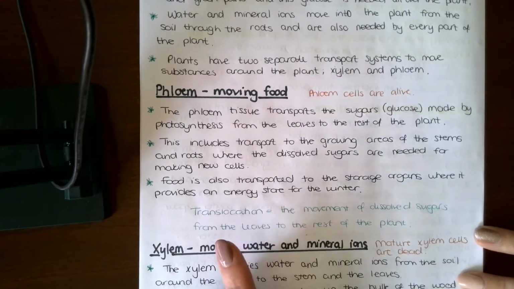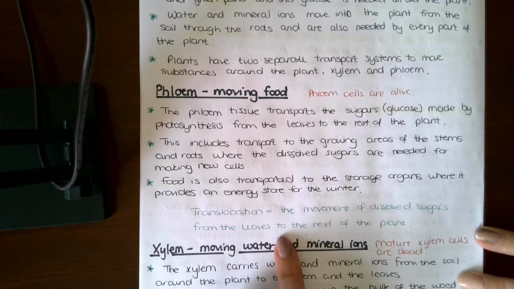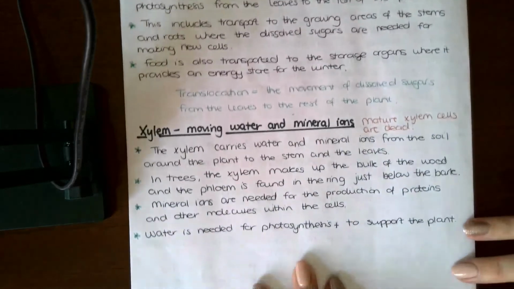Translocation is a key word, so this simply means the movement of dissolved sugars from the leaves to the rest of the plant. Moving on to the xylem.